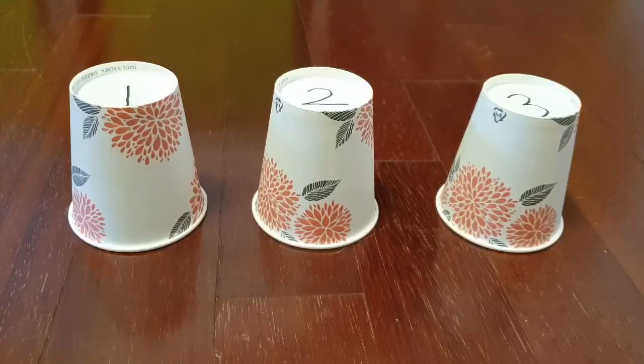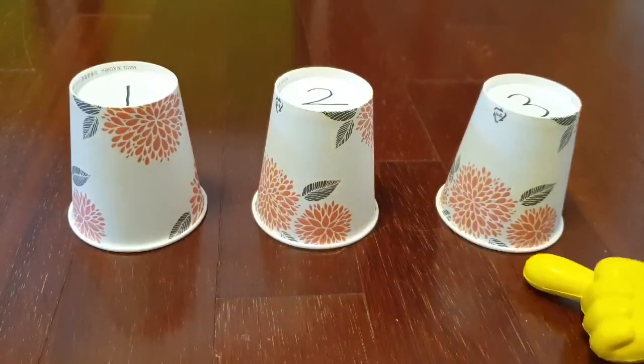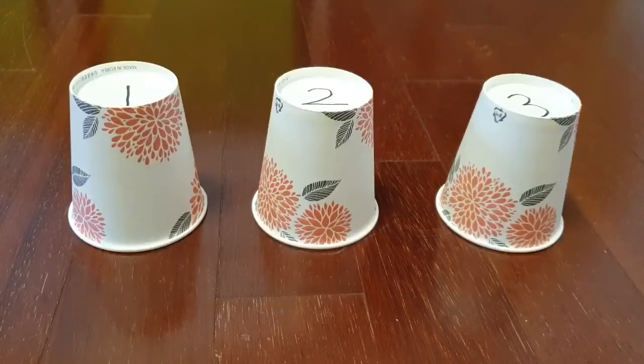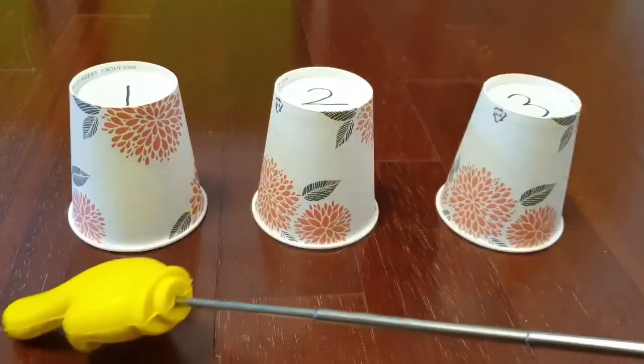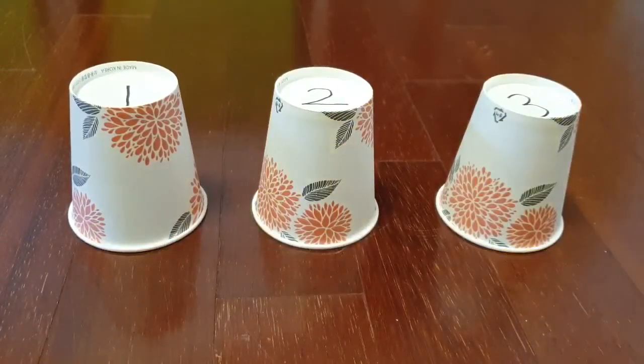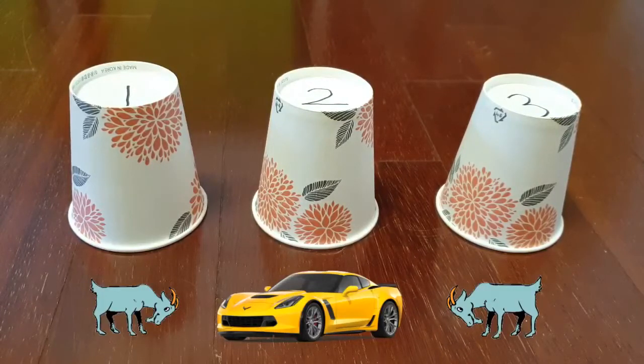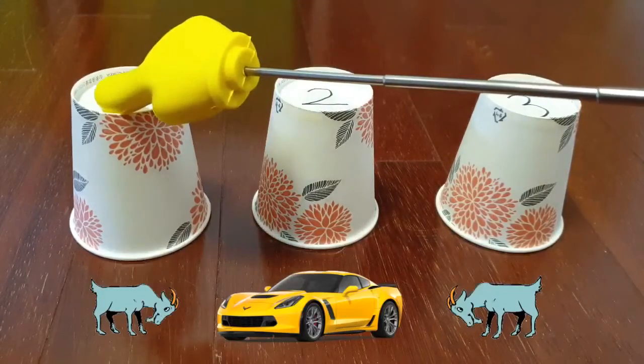Now, this idea is actually from the famous Monty Hall Dilemma. It has something to do with a game show in which there are 3 closed doors instead of cups, by the way. And the participant of the show is told that behind one of these closed doors, there is an expensive sports car, and behind the 2 other closed doors, there are goats. And the participant gets to choose one door. Let's say door number 1.